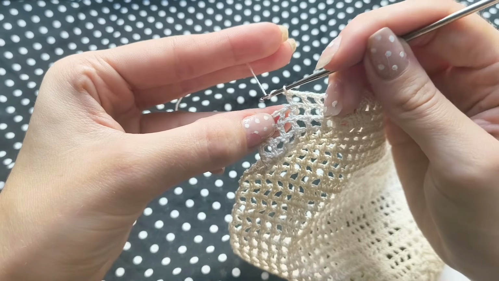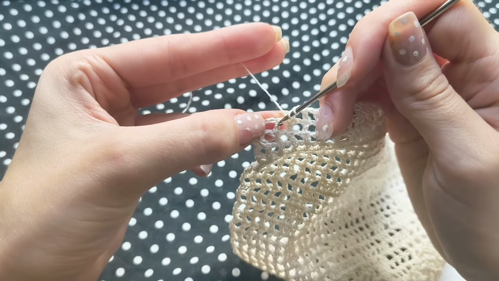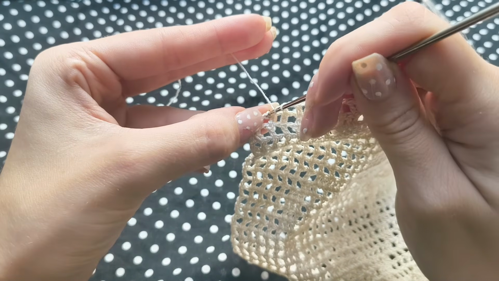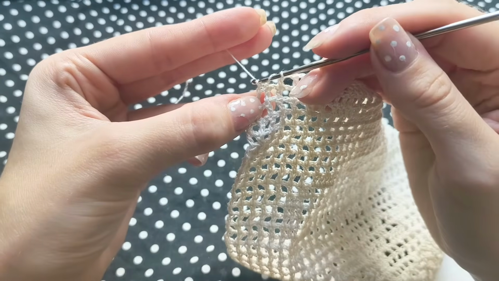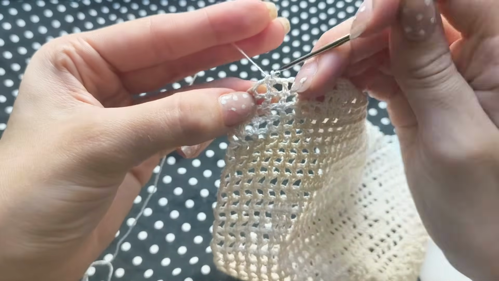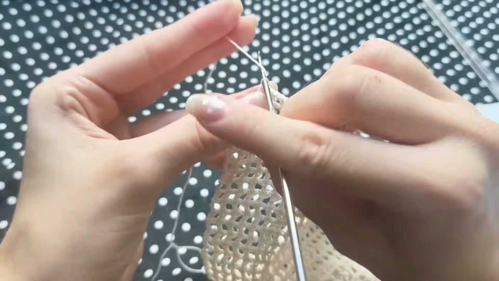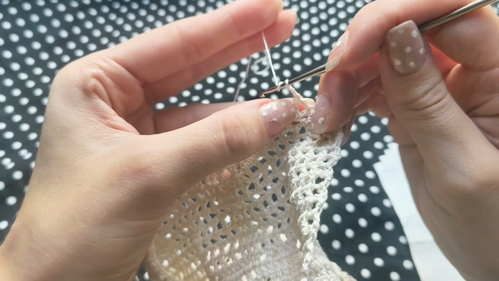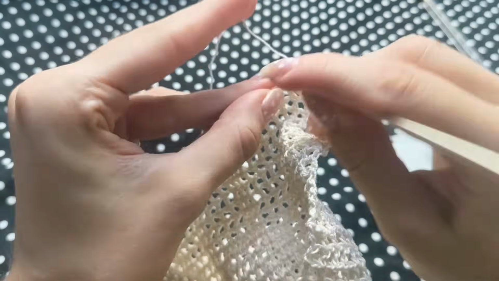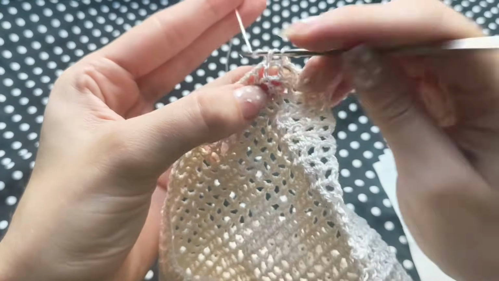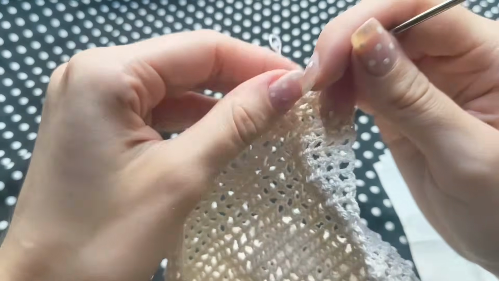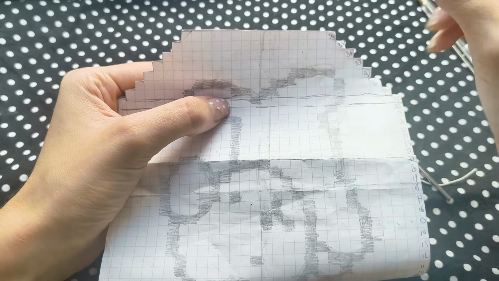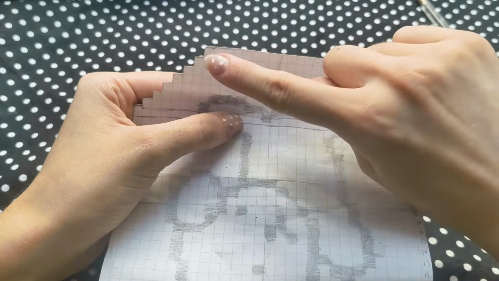So double or treble crochet, I don't do it on top of this DC, I do it a little bit more on the left, and I just do my DC like usual, and I chain 3, turn around, I don't DC here, I DC here. And that's it. So I'm going to finish the last 5 rows here, and I will see you to do the border.